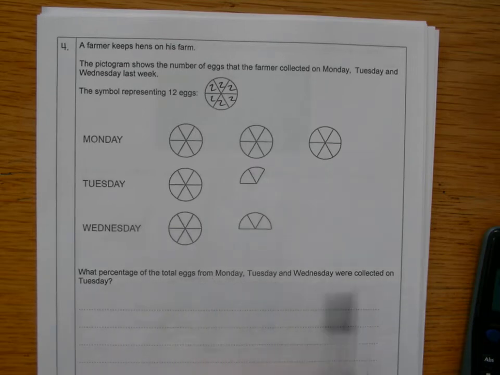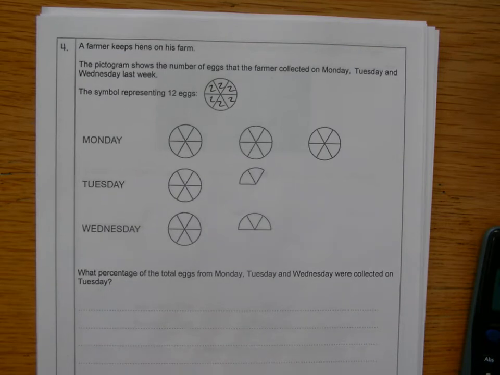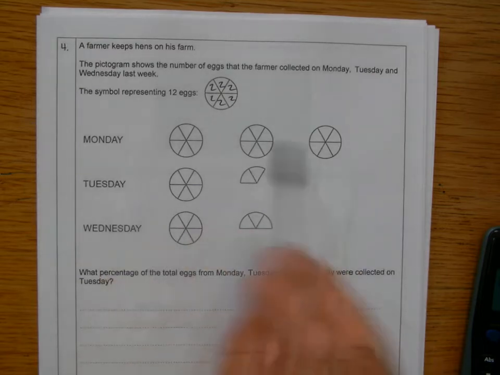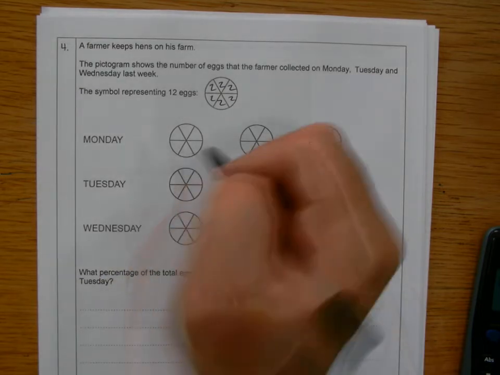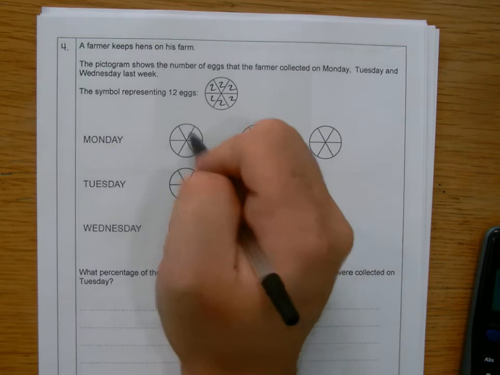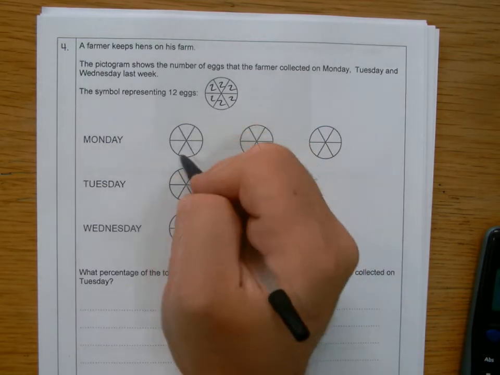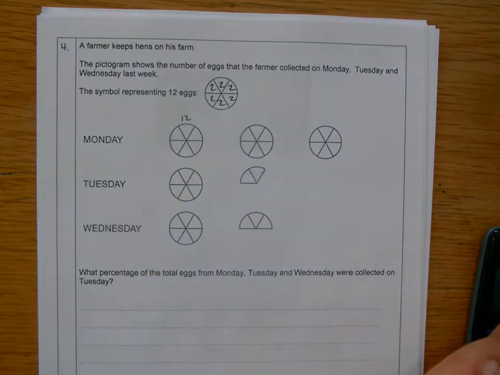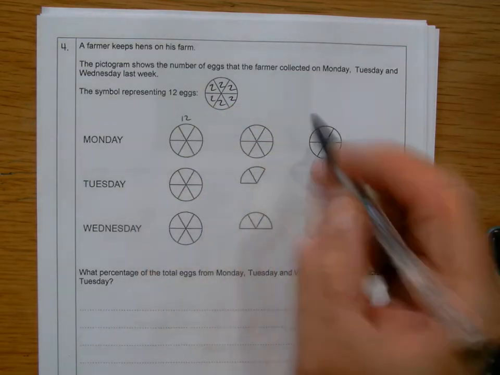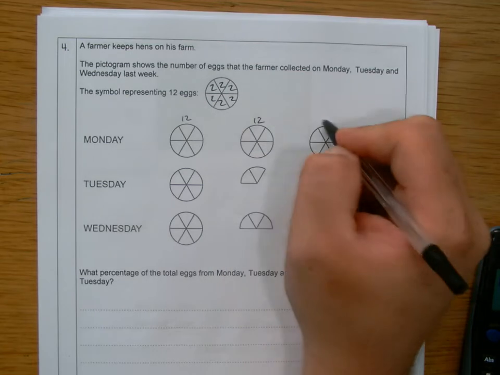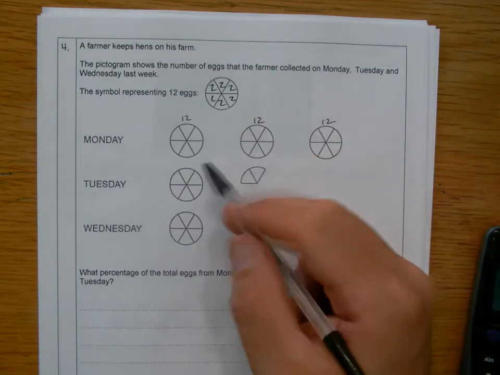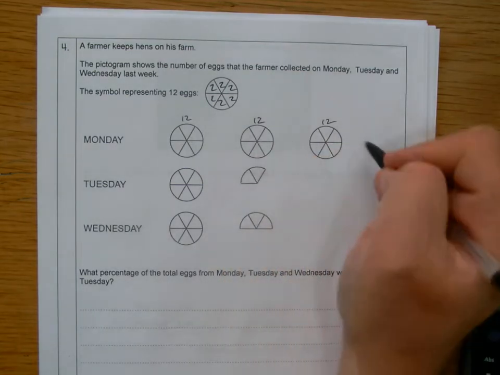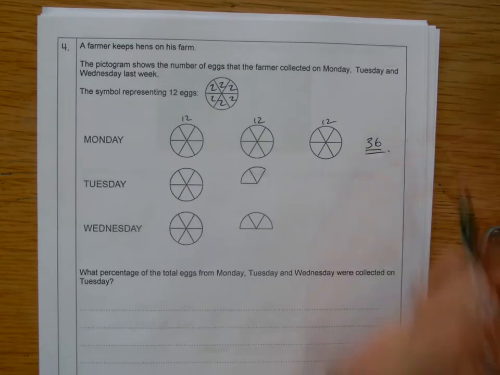So when you read the question, it says what percentage of the total eggs from Monday, Tuesday and Wednesday were collected on the Tuesday? In order to work out the percentage of the total, you need to first of all work out what the total is. So if we look at Monday, I don't need to write 2 on all of them. We know that a complete key symbol represents 12. So we've got 12 there, 12 here, and 12 here. So on Monday, 12, 12, and 12, 36 were collected.